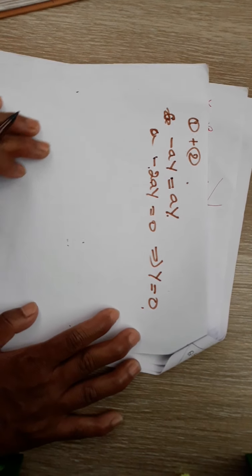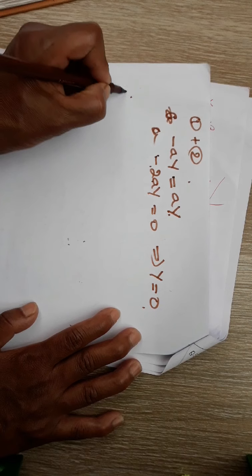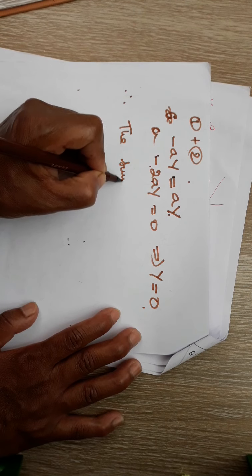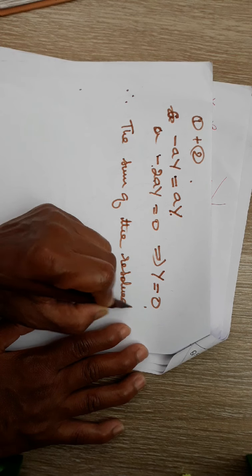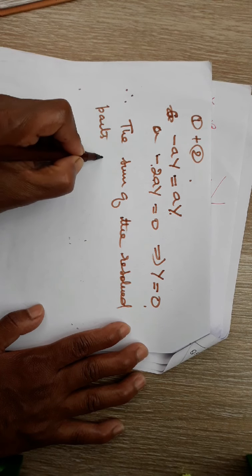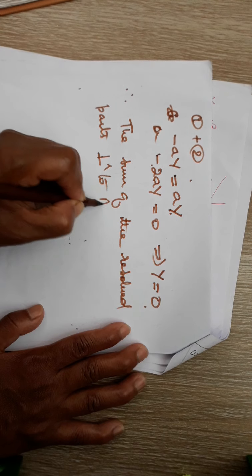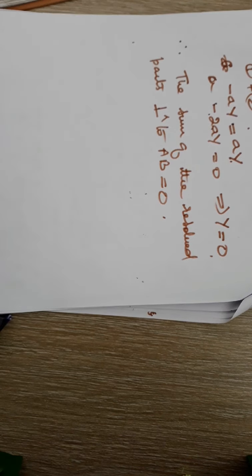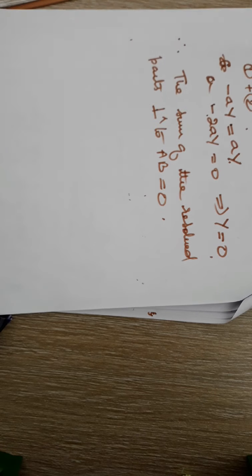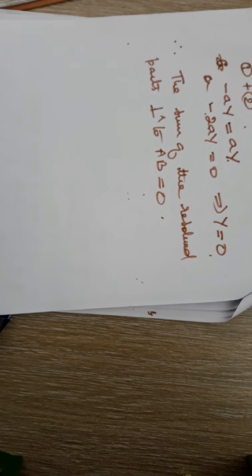Therefore the resultant perpendicular to AB is equal to 0. Why perpendicular to AB? Because Y is the component of the forces along the y-axis. So this shows that the resultant of the forces along the y-axis, or perpendicular to AB, is equal to 0. Next question is this one.